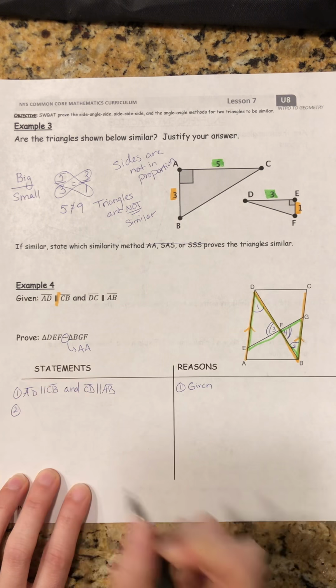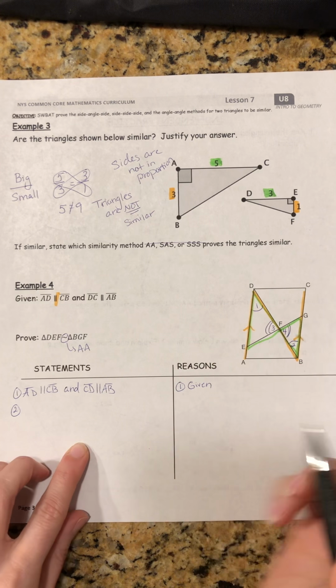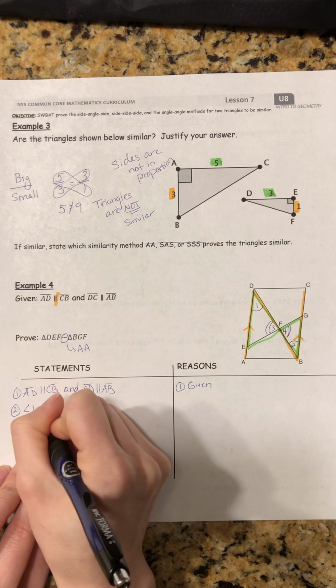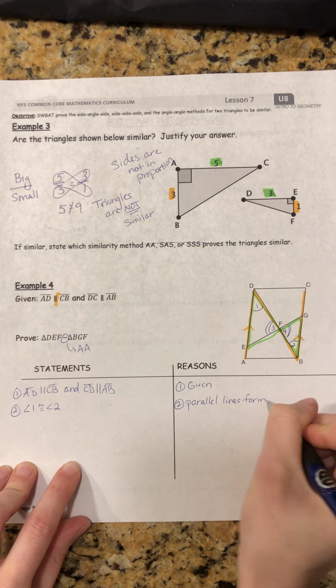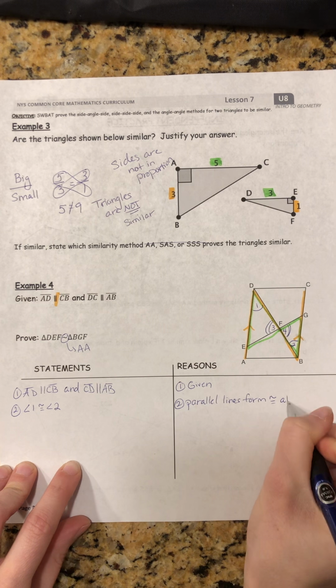And then for number 2, I'll do the alternate interior angles first. So we had angle 1 is congruent to angle 2. Okay, and my reason is that parallel lines form congruent alternate interior angles.